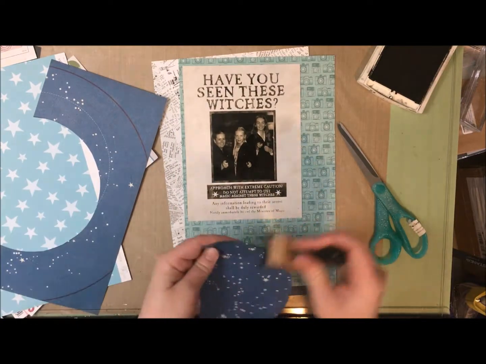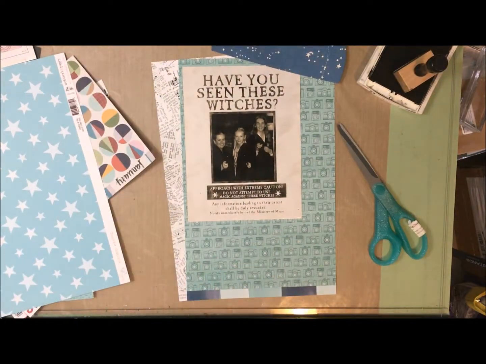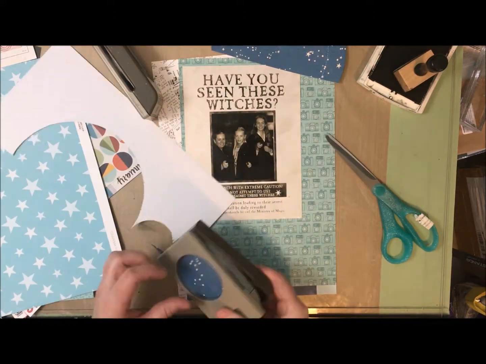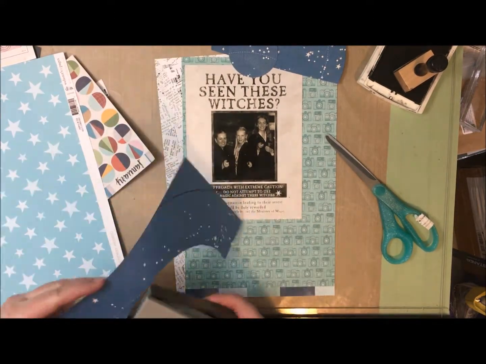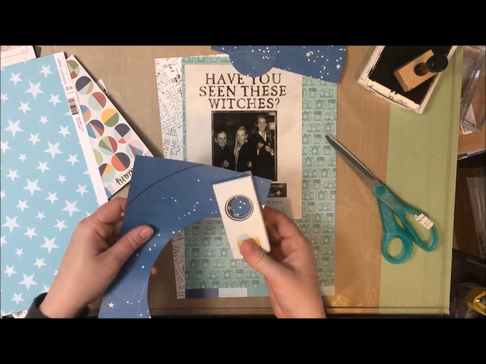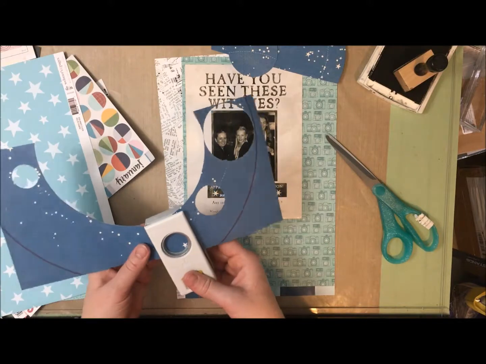So now I'm still not sure what direction I'm taking. So you will see me, I cut out a half circle of that star paper, and then I punched some circles thinking that I could use them somehow on a design. I eventually abandoned that idea.